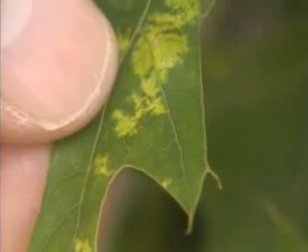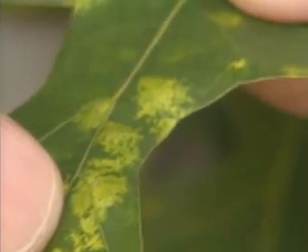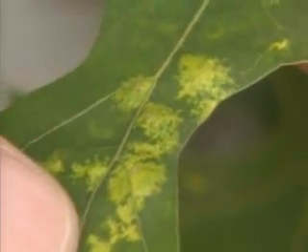Oak leaf blister is caused by a fungus called Taphrina, and it's dormant on the tree most of the time. In fact, it's dormant as a spore stage on the buds during the winter. And then in the springtime, as the new leaves come out, the spores become active and they infect the new leaf tissue as the leaves expand. And so then you get these blister-like spots on the surface of the leaf.